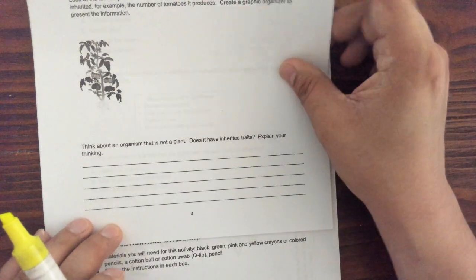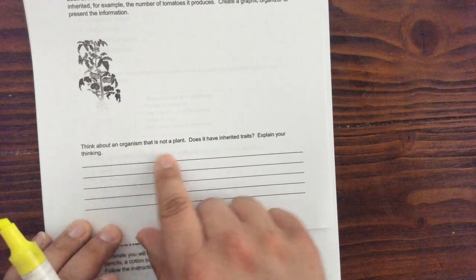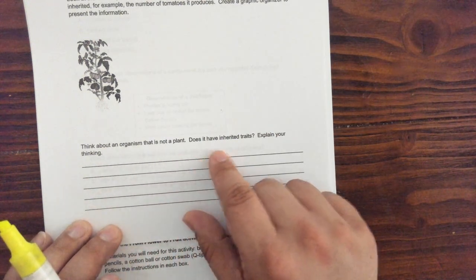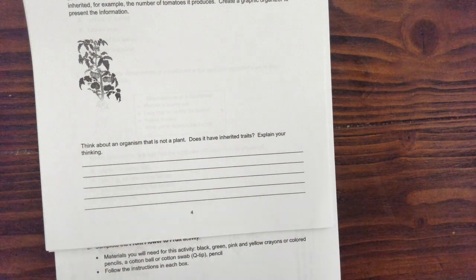And then you can look here, this talks about your open thinking. The organism that's not a plant, does it have inherited traits? So you just talk about what you know, and if it does or does not have traits that are inherited.